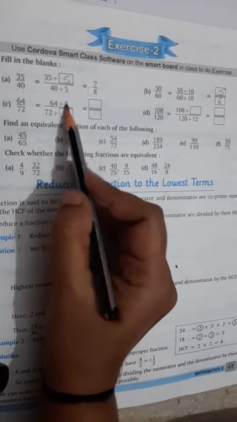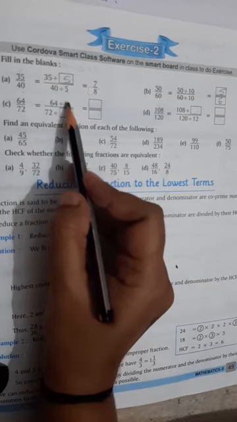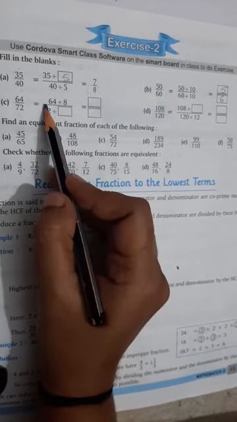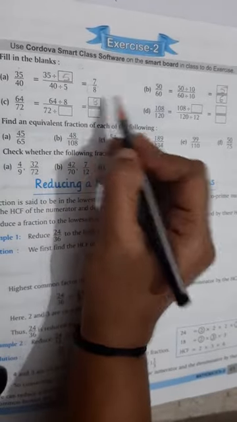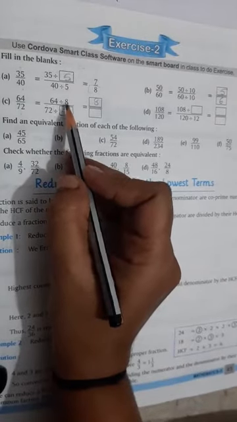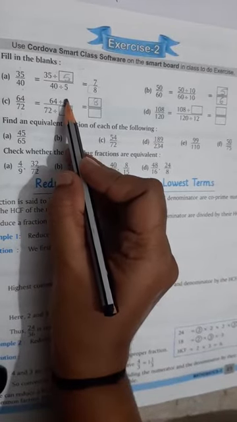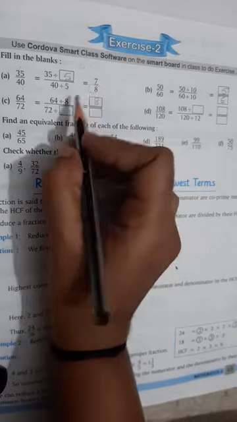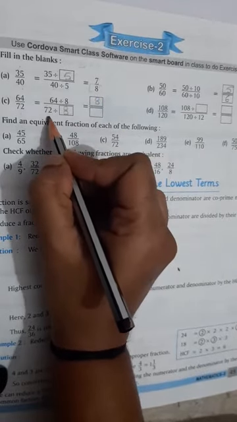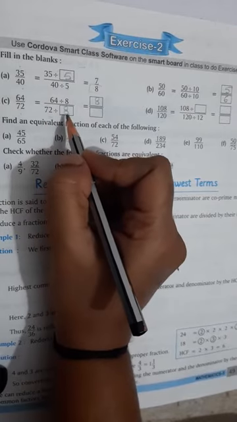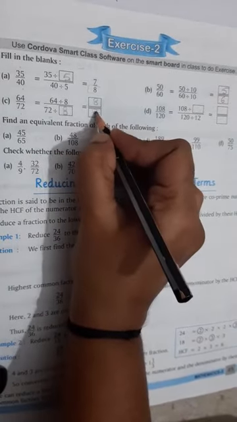So 64 divided by 8. 8 how much is 64? 8 8s. Okay, now if it's equivalent fractions, the number that is divided from the numerator, the same number will be divided from the denominator. So 8 how much is 72? 8 9s.